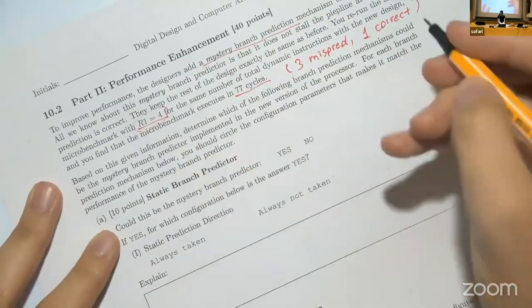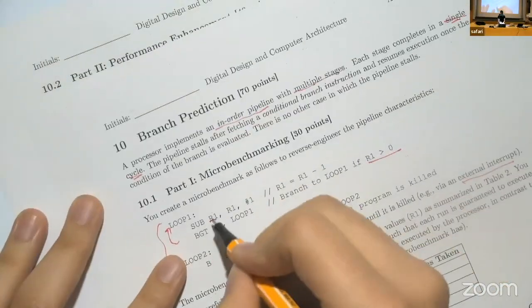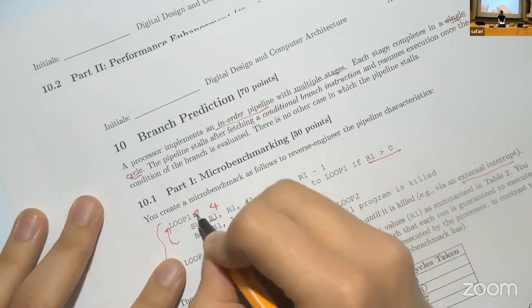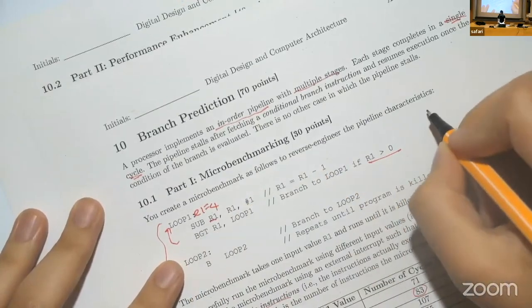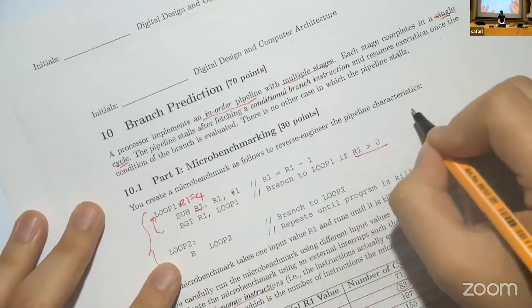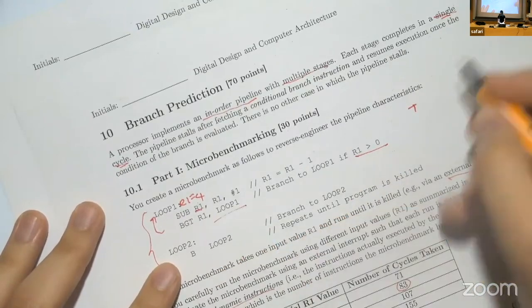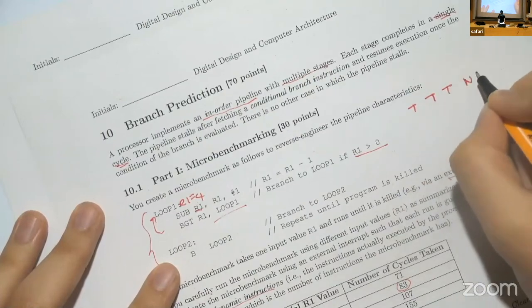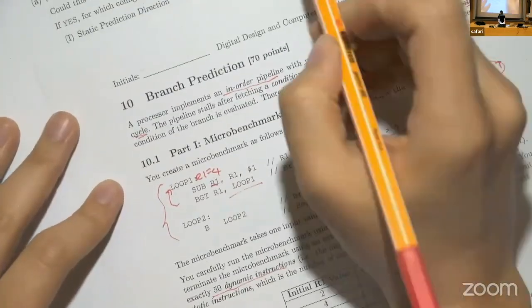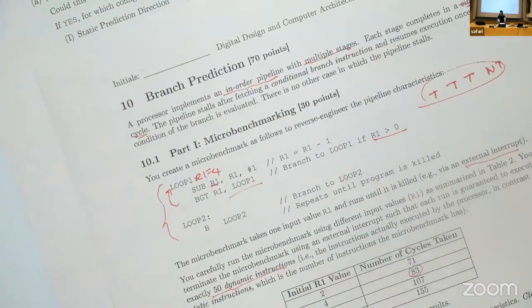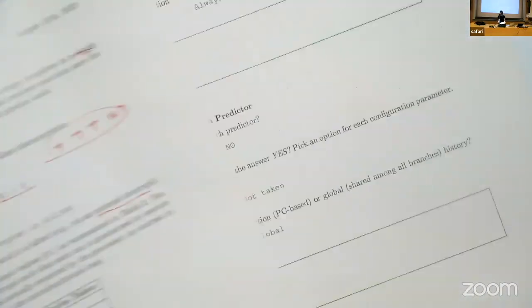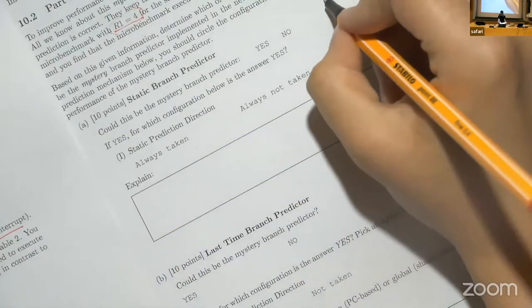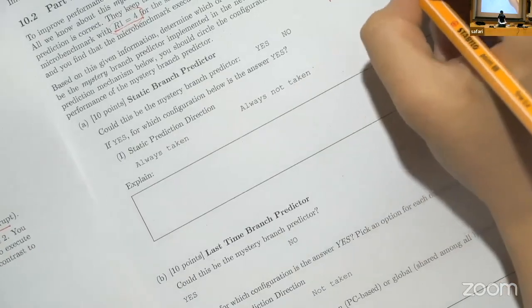From here, when we give 4 for R1, we know that the first branch will be taken, and the second one will be taken, and the third one will be taken, and the last one will not be taken. So we should be able to evaluate these predictors. Let me copy that here. Taken, taken, taken, not taken.